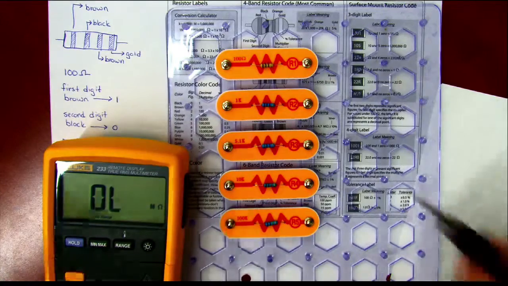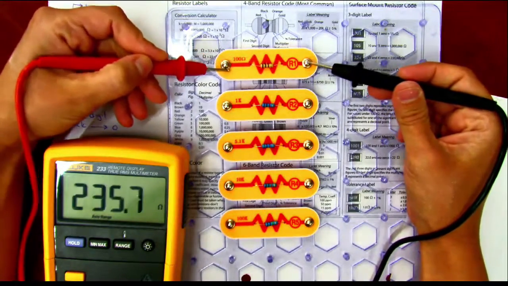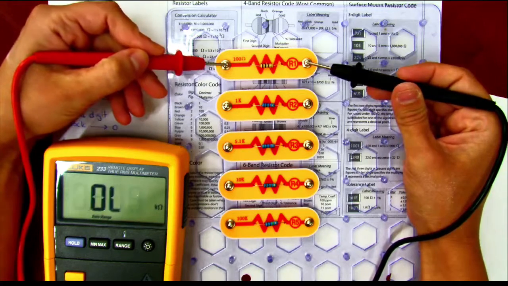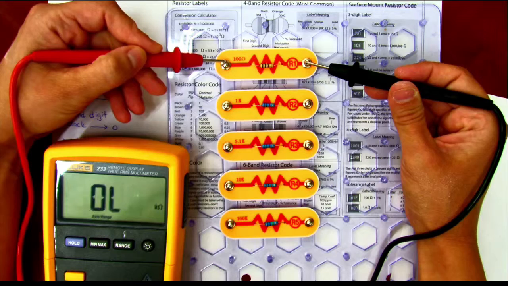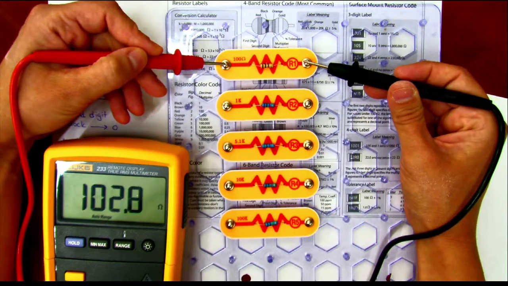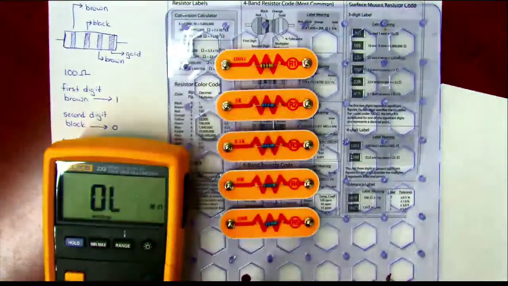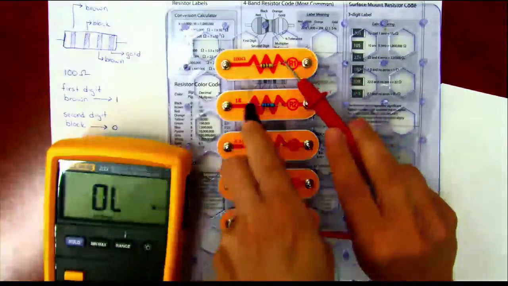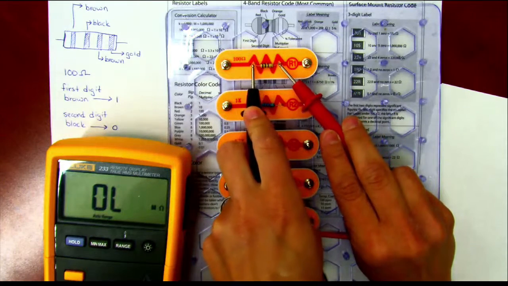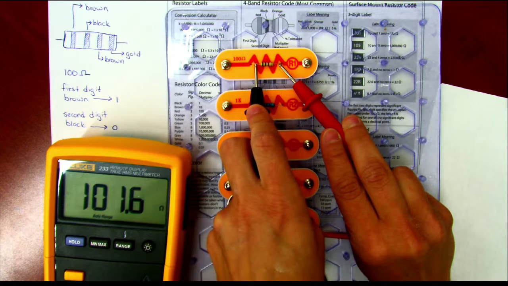So for my 100 ohm, I'm just going to put it across here, across my 2 snap circuit contacts. Let's see what we get. 102, 105. Go the other way with it too. Actually put it across its leads. 101.6. So it's not going to ever be exactly 100.